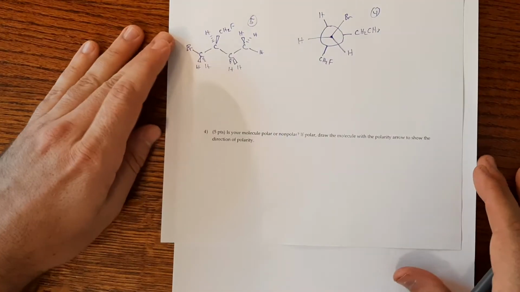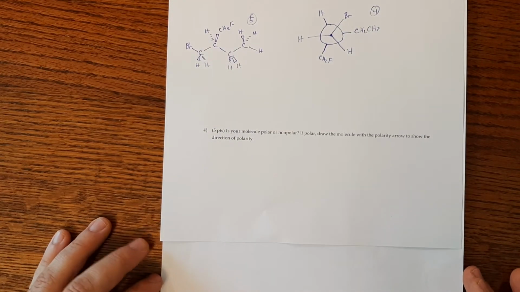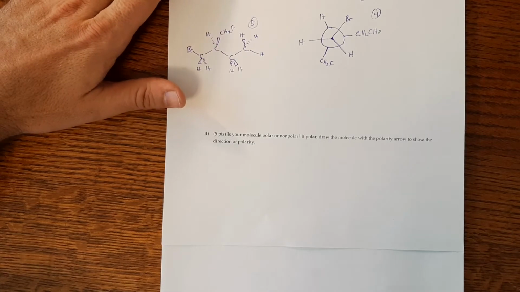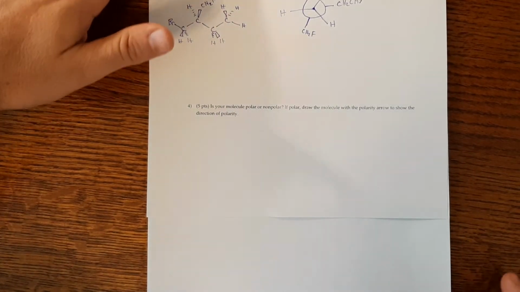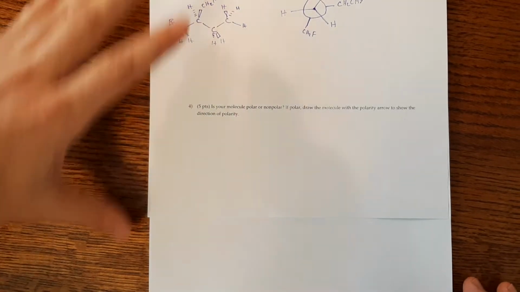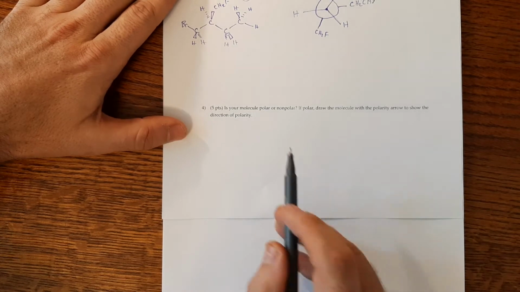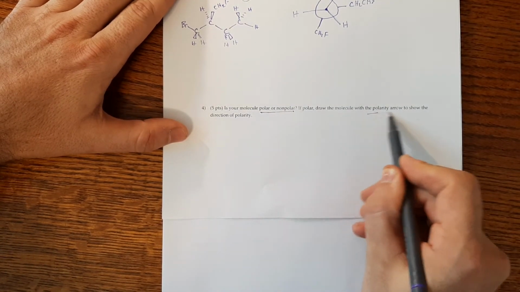We're going to try to do problems 4, 5, and 6 in this video. So this is one of the ones that most people got wrong on this exam. And I'm not exactly sure why, but there are a number of possible complications, so I'll run through a number of them. So the question is: is your molecule polar or nonpolar? And then if it's polar, draw the polarity arrow.